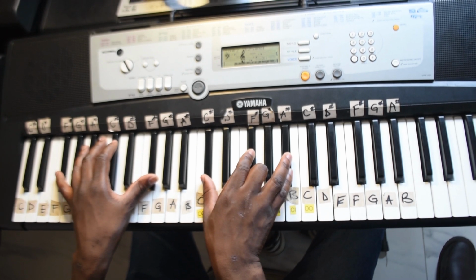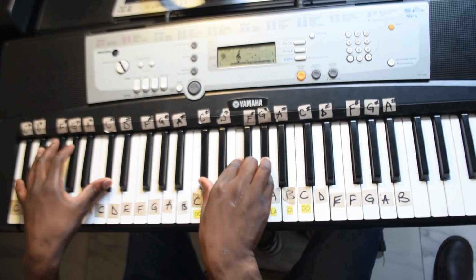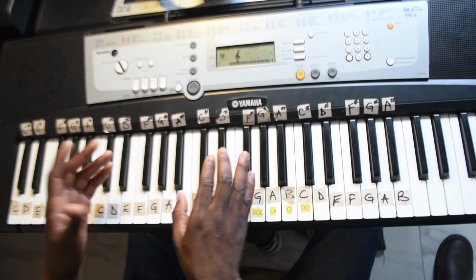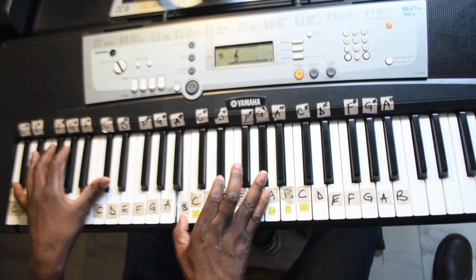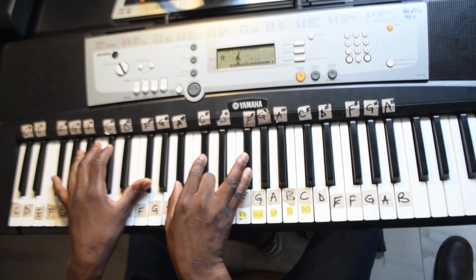then back to F sharp, the first. Then you go to the fifth, then you can use the fourth, second as passing chords, then back to the first.